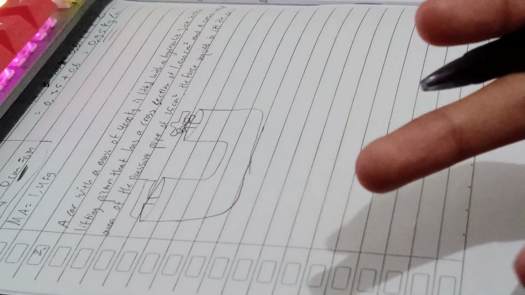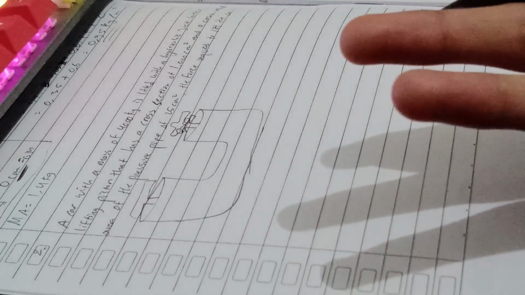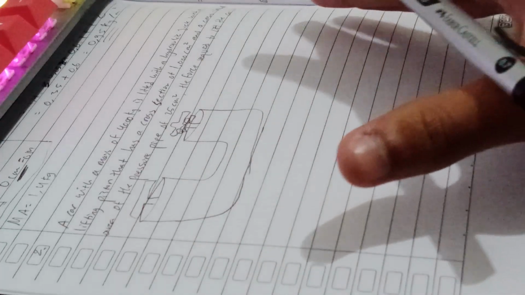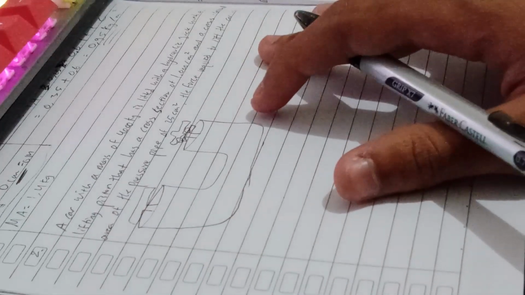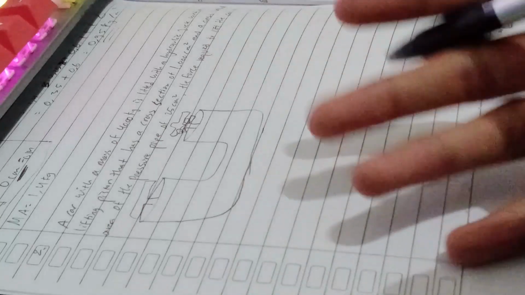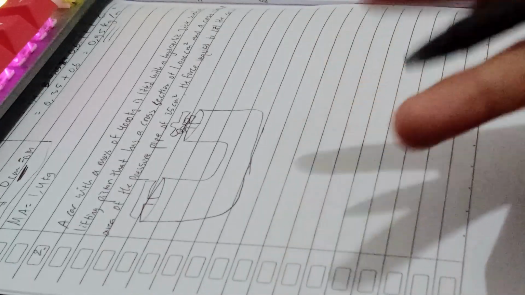Okay, what we have here is a Pascal question. So you might not see my writing very well, so I'm going to pop up the question on the screen in 3, 2, 1.